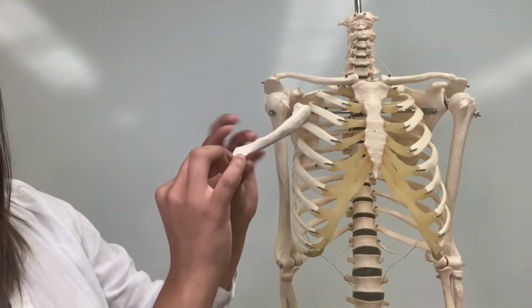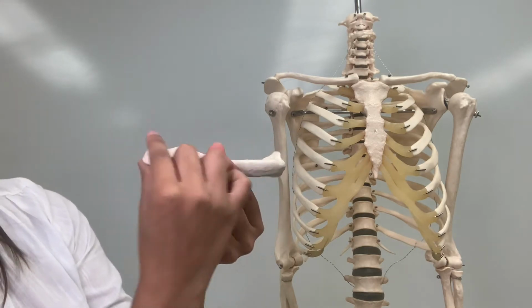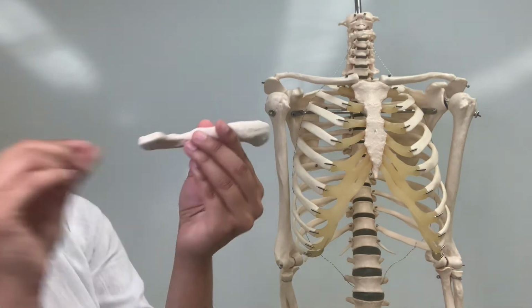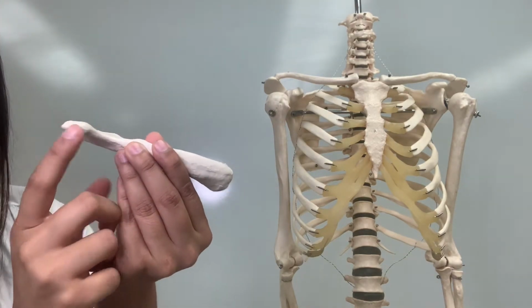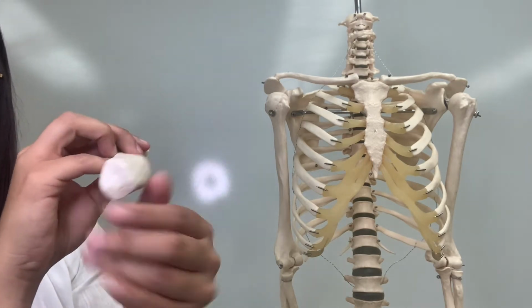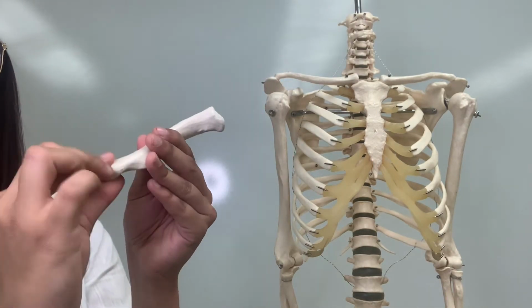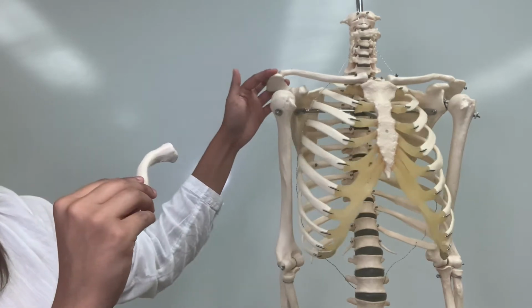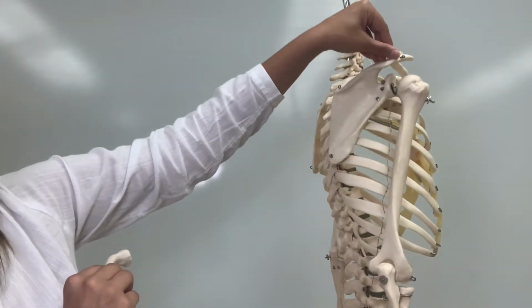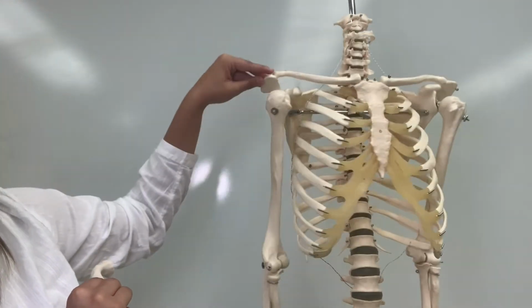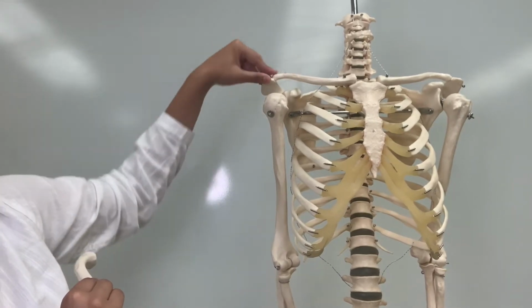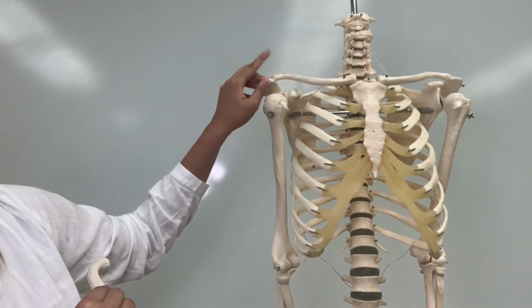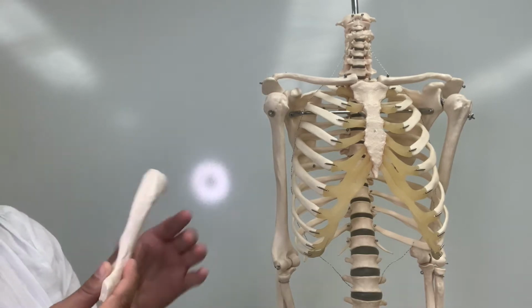Our other end is your acromial end, which is generally flatter and thinner than your sternal end. This articulates with the acromion of your scapula. So this right here is the acromion of your scapula, and that's what the acromial end of your clavicle is articulating with.